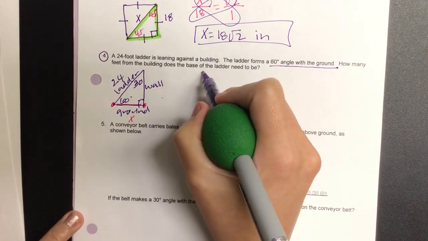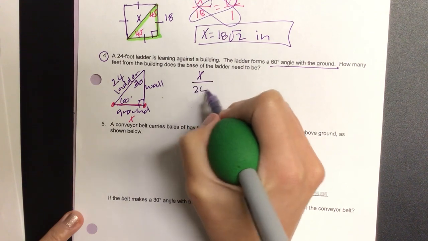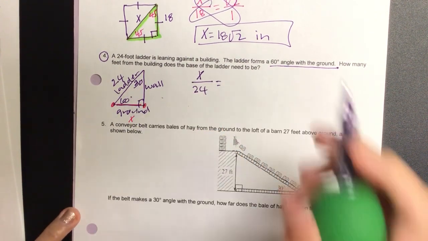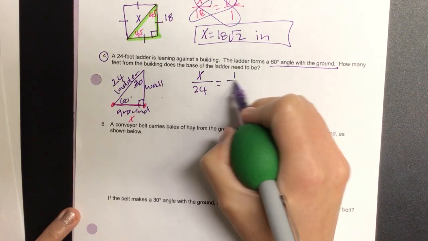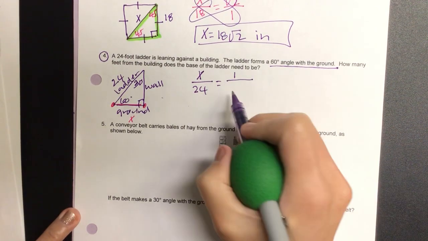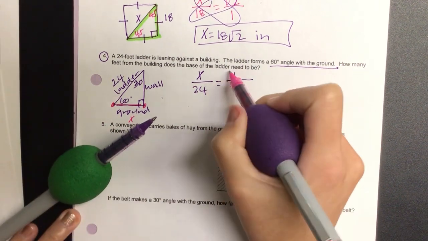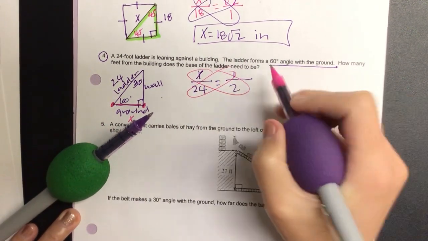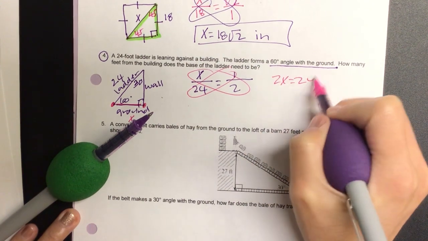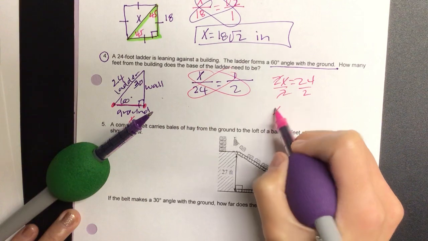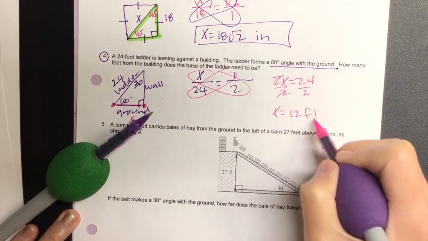Okay. Again, I like to start with the variable, x over 24. x is opposite of 30. What number goes opposite of 30 on our ratio? 1. 24 is the hypotenuse. What number is the ratio for the hypotenuse? 2. And not having a radical is very nice on this one. 2x is 24. So when I divide it by 2, my x must be how many? 12. And we're looking at the units of feet.